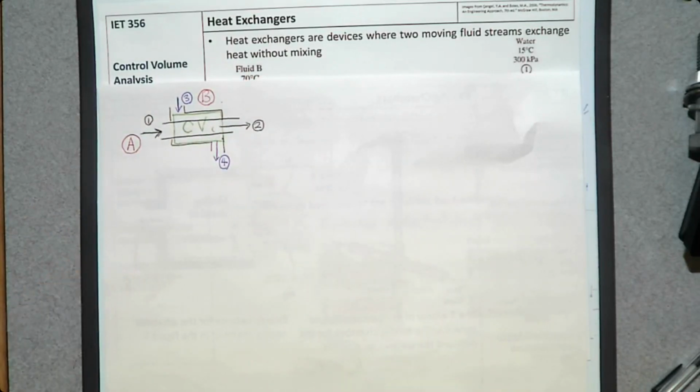Then there should be heat exchange. It means that there is a heat transfer within this control volume. What is the condition to have a heat transfer? According to the second law of thermodynamics, to have a heat transfer, you need to have a temperature difference.